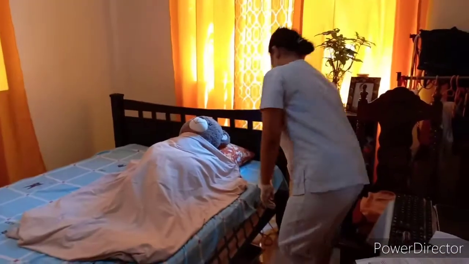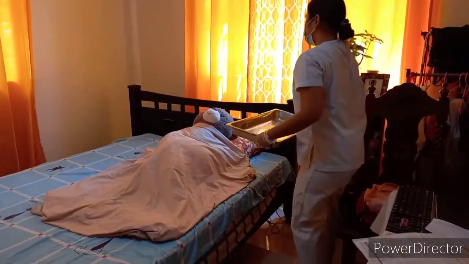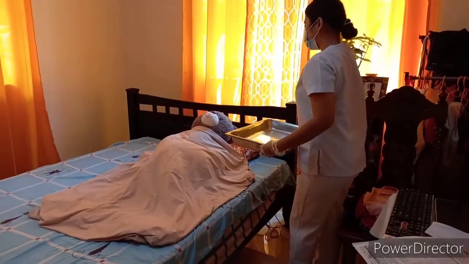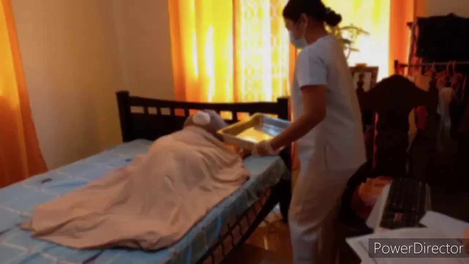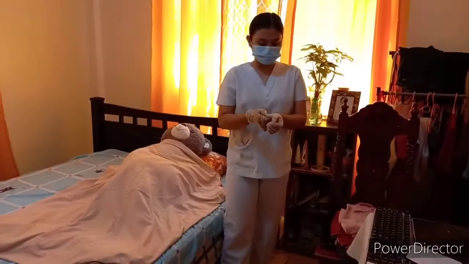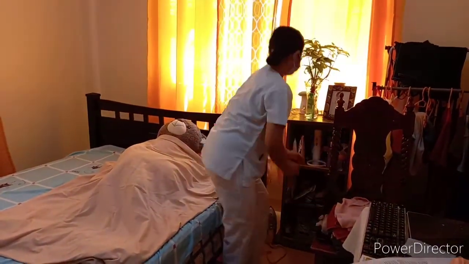Offer patient bedpan or urinal. Voiding or defecating before the bath lessens the likelihood that the bath will be interrupted because warm water may stimulate the urge to void. Remove gloves and perform hand hygiene. Hand hygiene deters the spread of microorganisms.